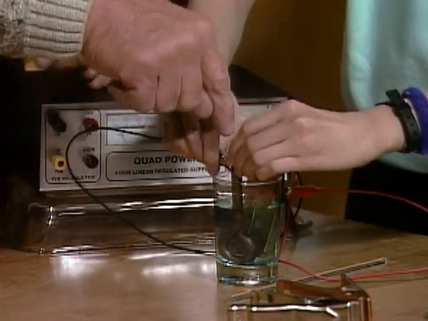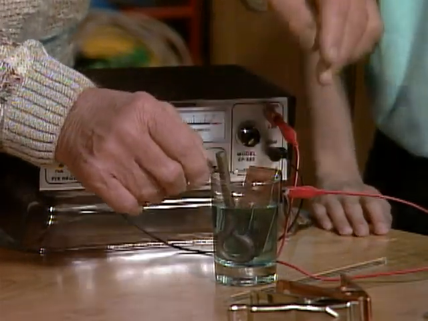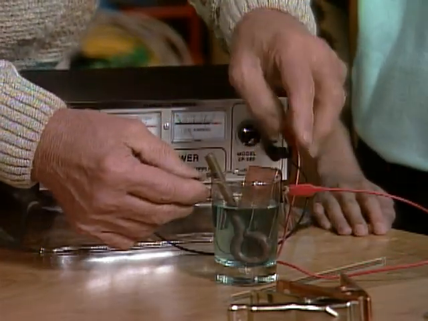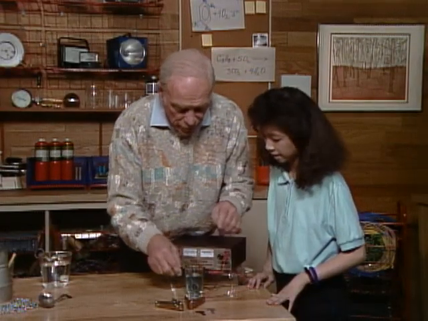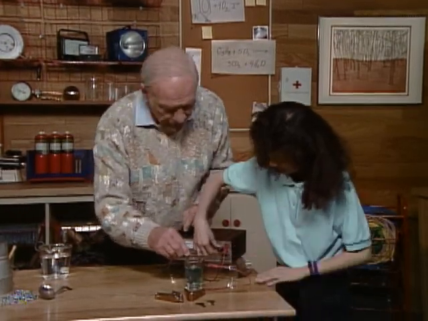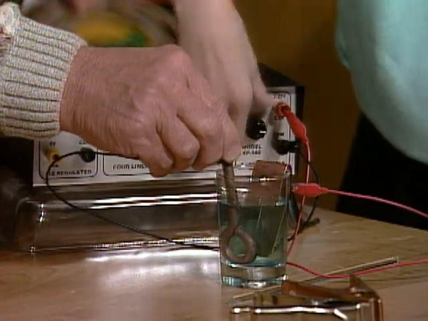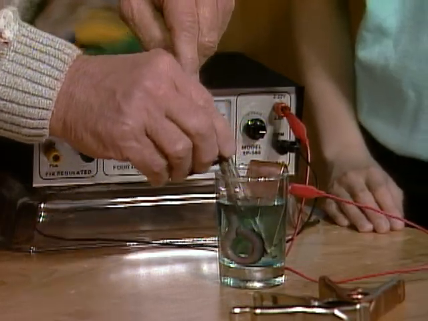Now, that could be a key or a nail or anything else that you want to coat with copper. Now, not much is happening because we don't have any electricity going through there yet. So now what I'd like you to do is to turn on the current. Right there. Turn it up. About there. And I'm going to stick this string right in between so they can't touch.